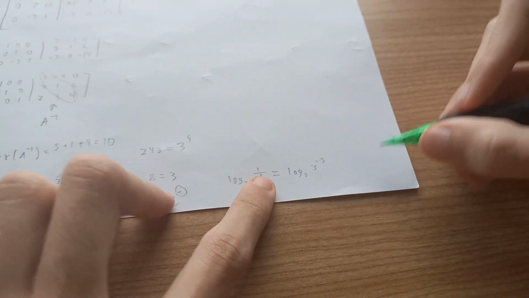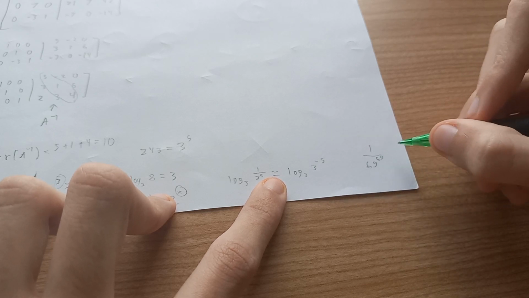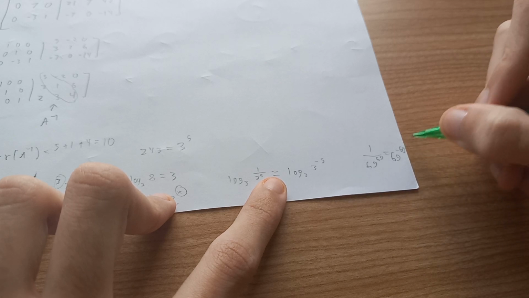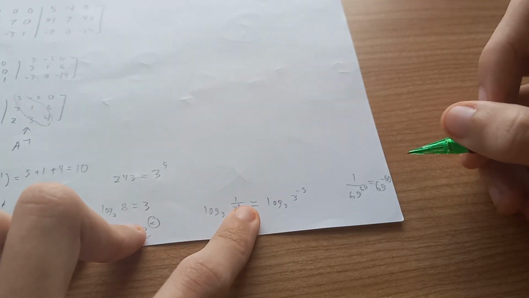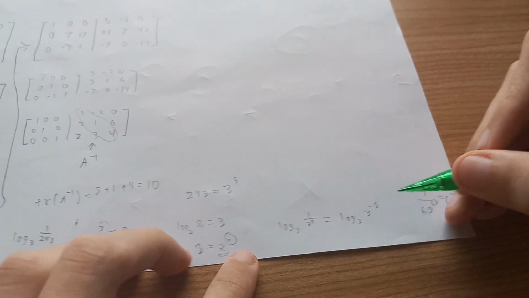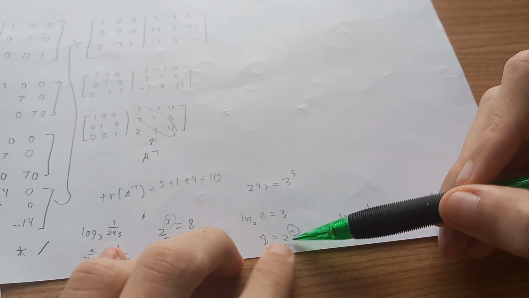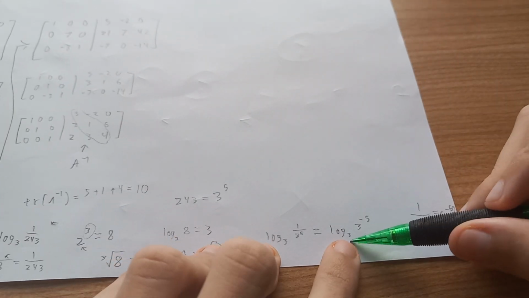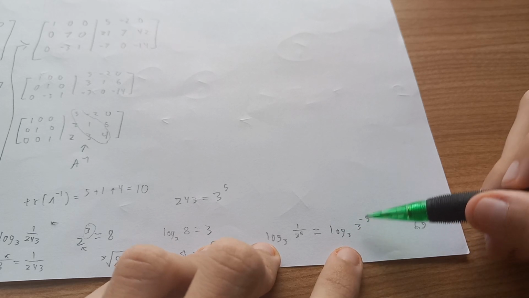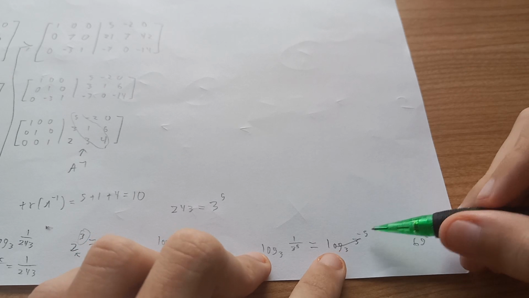And this is true for all things. You can take 1 over 69 to the 69, and that just equals 69 to the negative 69. This is just true. So anyways, we got this. Now remember, the whole deal was that we're trying to figure out what this x is. Well, guess what? The base numbers match. So log base 3 of 3 to the negative 5 is just going to be negative 5. These effectively cancel out, and that's how you get negative 5.